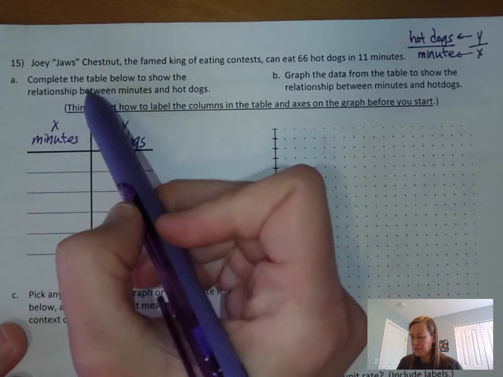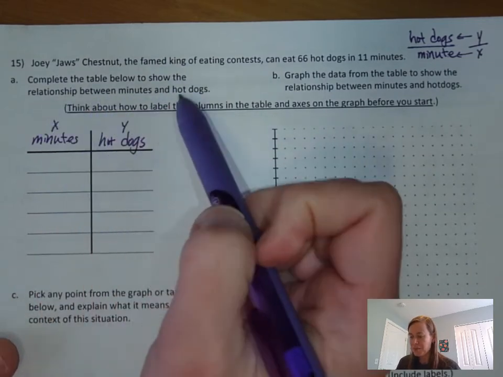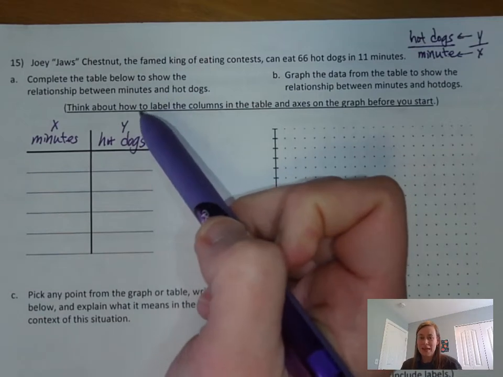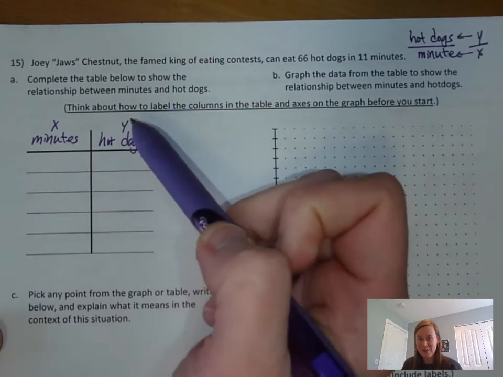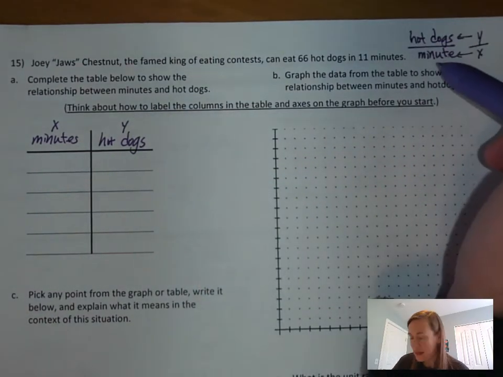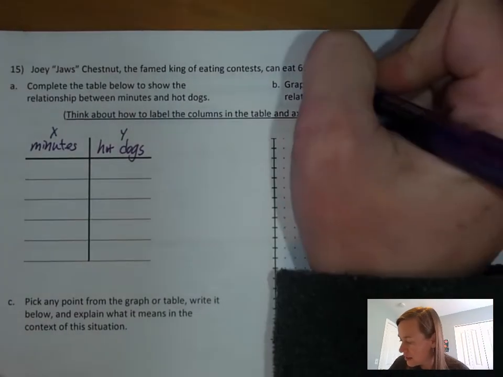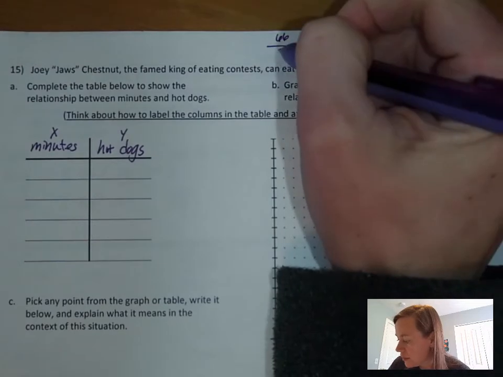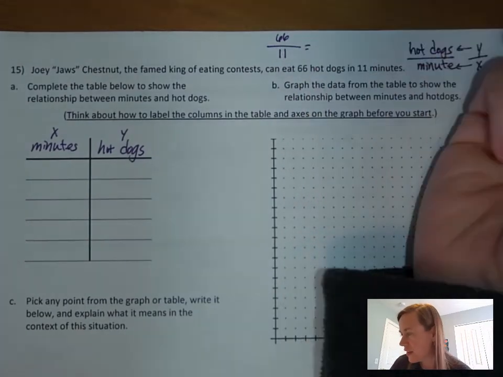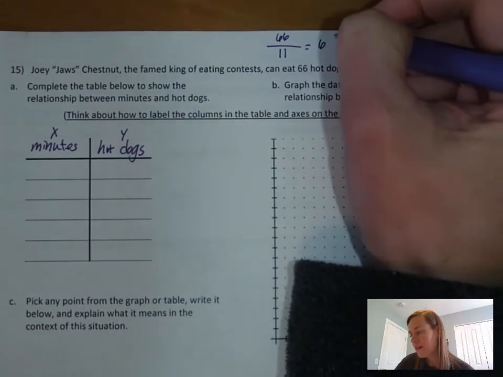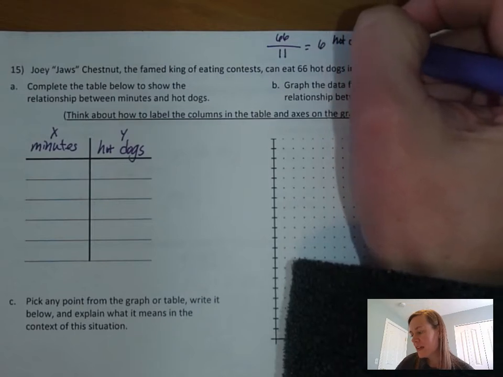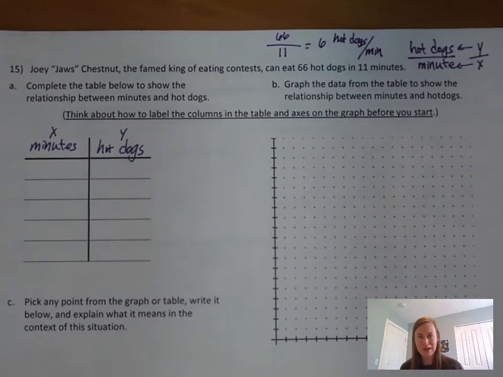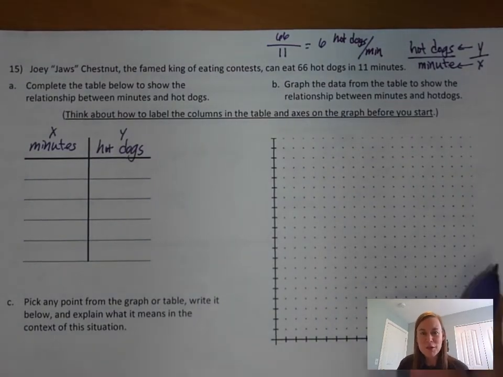So it says complete the table below to show the relationship between minutes and hot dogs. Okay, so we don't really know our unit rate yet, but can we find it? Totally. So we have hot dogs over minute. Let's just use this space up here. We're going to do 66 hot dogs divided by 11 minutes. And 66 divided by 11 is 6. So you know that he can eat 6 hot dogs per minute. That is his unit rate. So 6 hot dogs per minute.